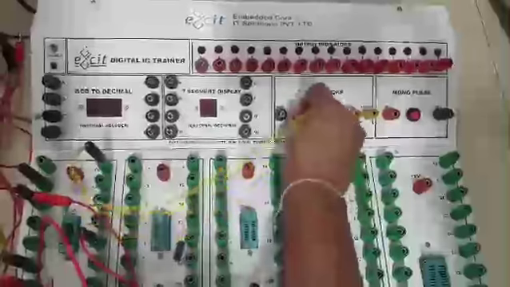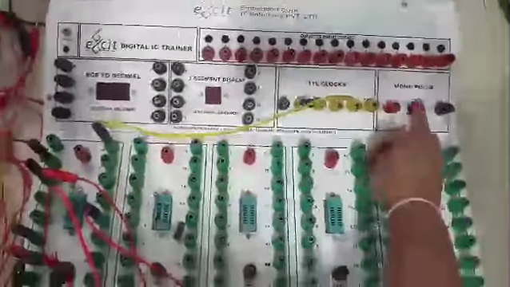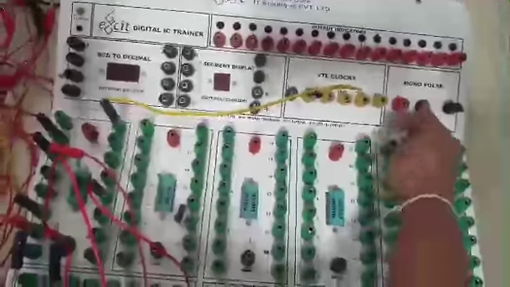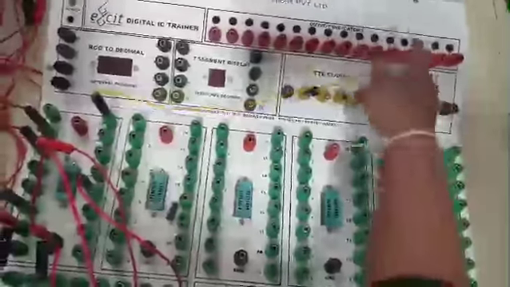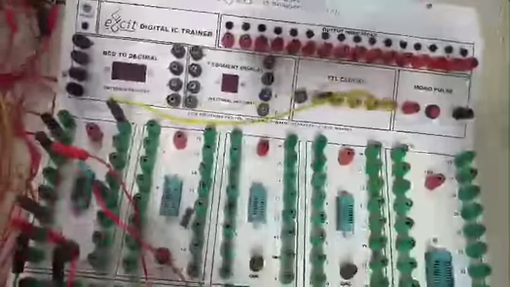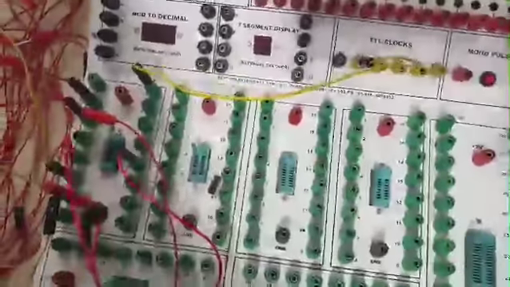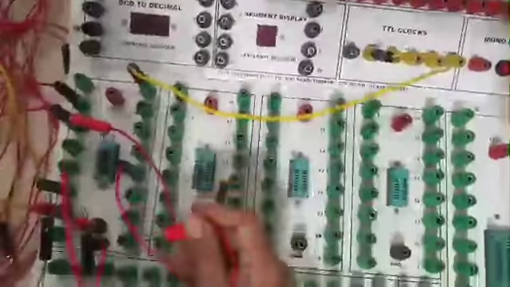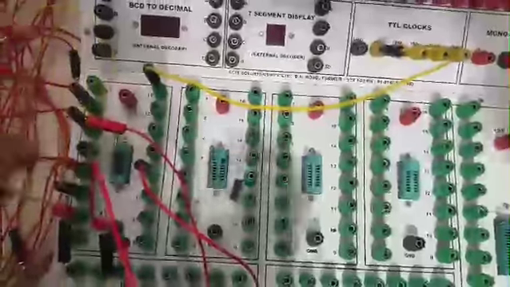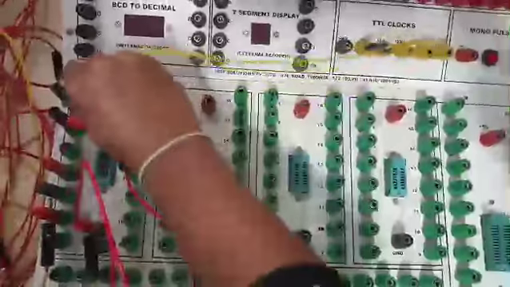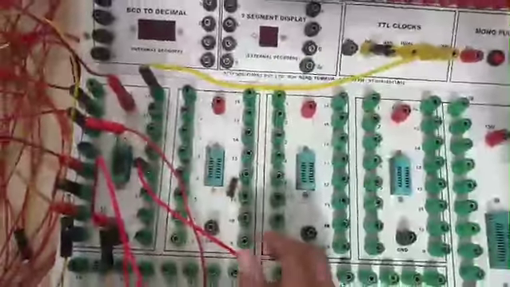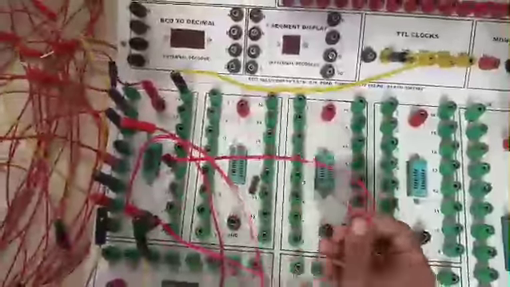If we give TTL, it will clock automatically. Monopulse means the user has to give the clock pulse, then only it will change the state. Next, pin 5 is given to VCC. So pin number 5 is VCC and pin number 10 is ground.